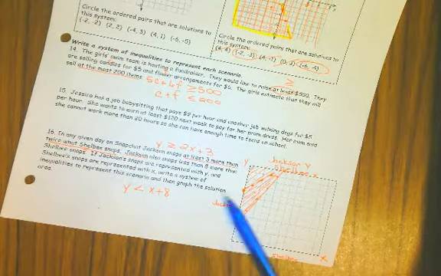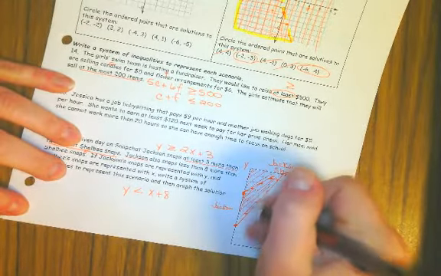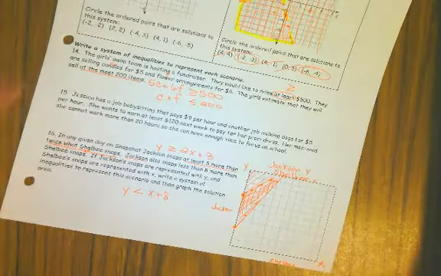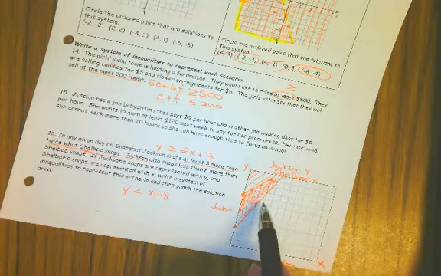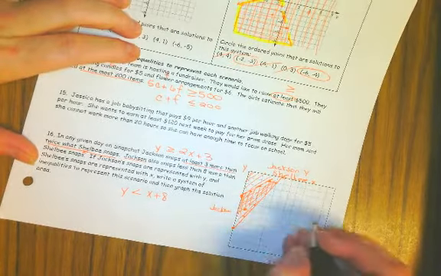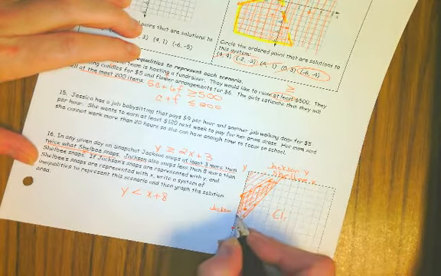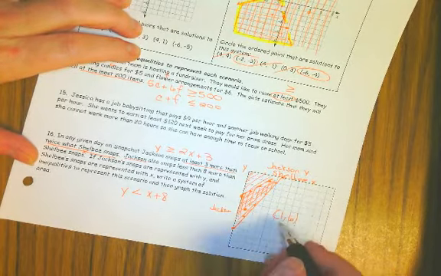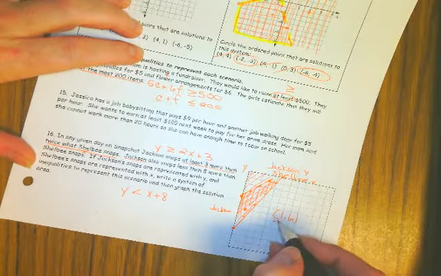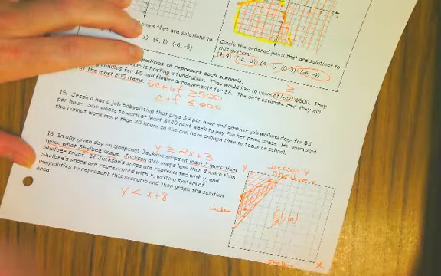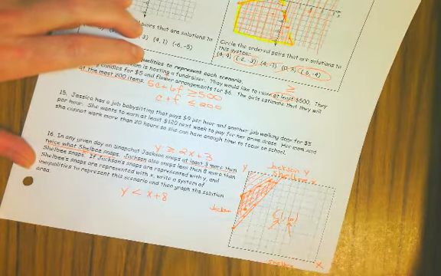Okay, and it's less than, so I'm going to shade below. Everything in there represents how many snaps they did. So, for instance, if I chose this point right here, this point is located at 1, 6. So that means that Shelby only snapped 1, and Jackson snapped 6. All right, let's look on the back.